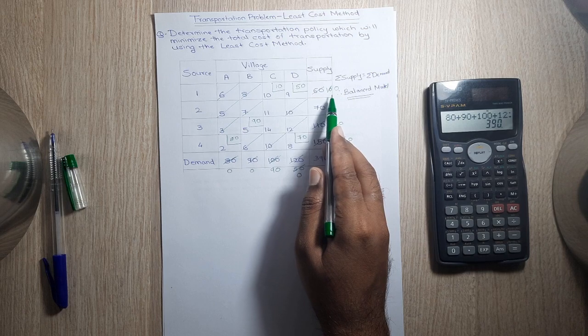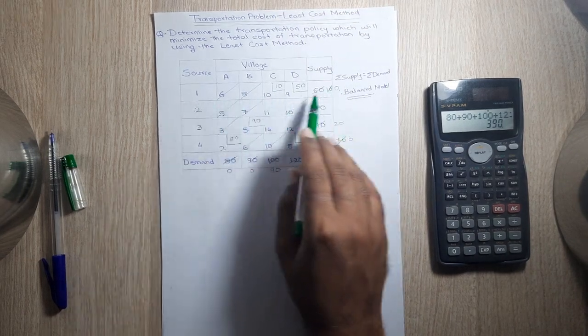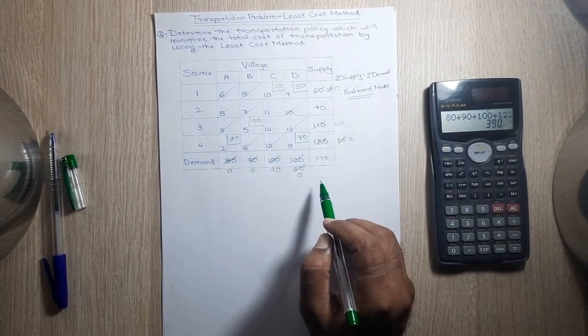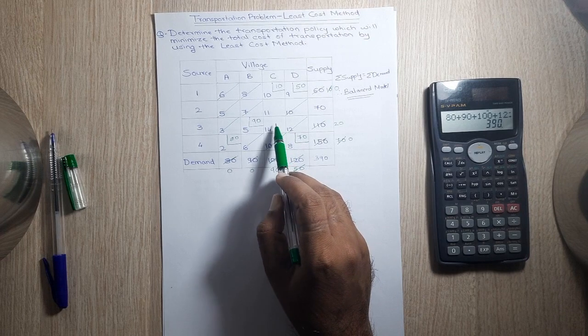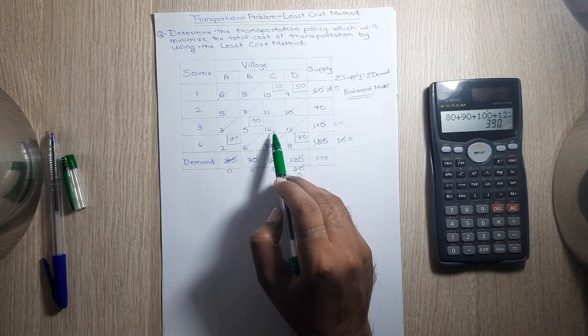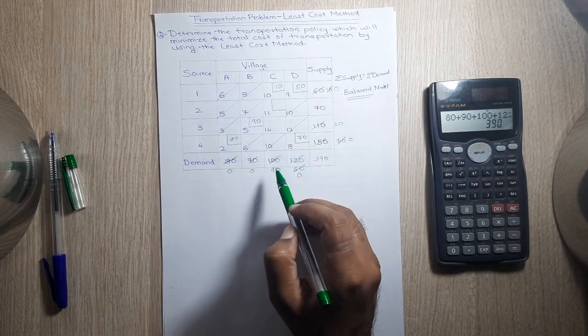Supply is exhausted, so now this cell or this row will be out of the picture. I have already scratched the non-allocated cells. Now only 2 cells are remaining having values 11 and 14. The lowest value is 11, so first we will allocate that cell.